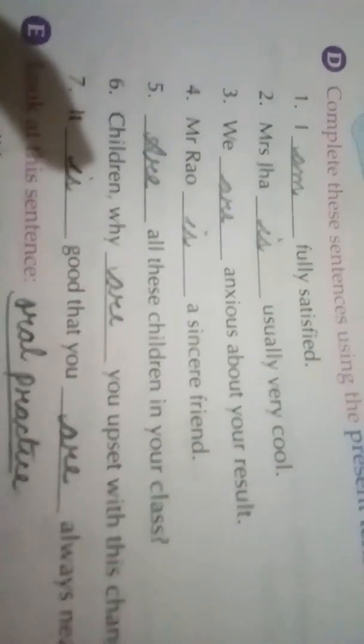Now come to the next chapter, that is the tense. Again only B forms. Only the introduction is there as I have already given you. So we will directly come to the exercise part, that is on page number 66, D part. So very easy, as we have been doing this concept since class 2.